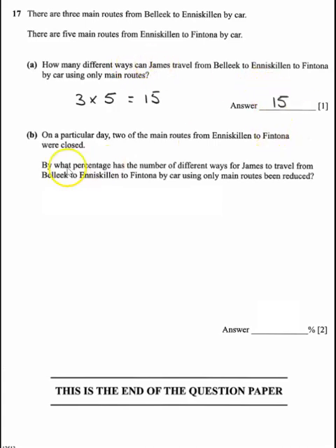So question B: on a particular day, 2 of the main routes from Enniskillen to Fintona were closed. By what percentage has the number of different ways for James to travel from Balleek to Enniskillen to Fintona by car using only main routes been reduced? So "reduced" is the main thing. Here you can see what it is being reduced by. It says 2 of the main routes from Enniskillen to Fintona were closed.